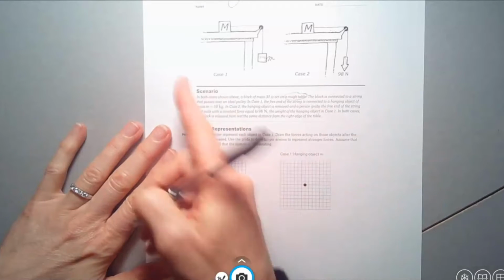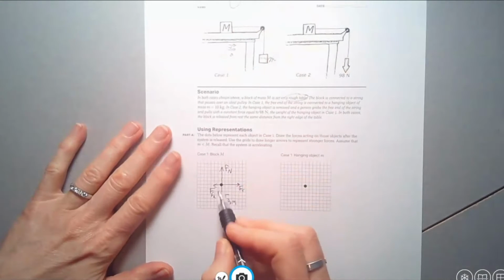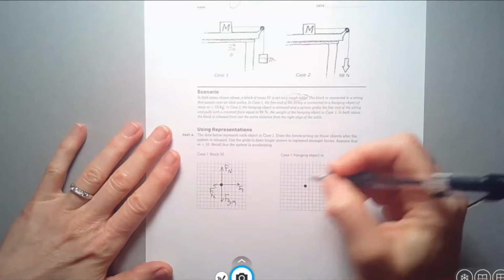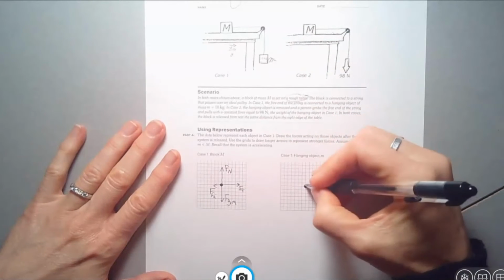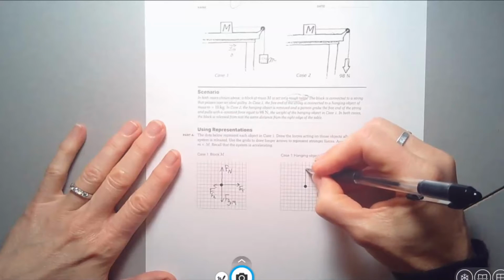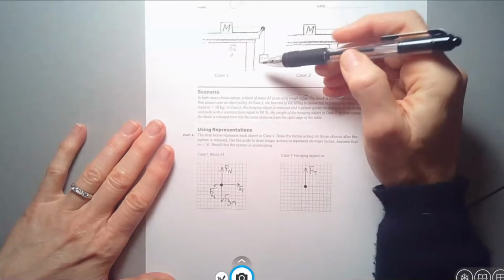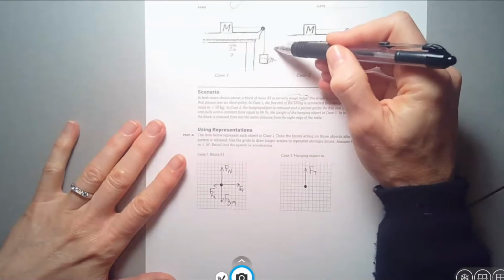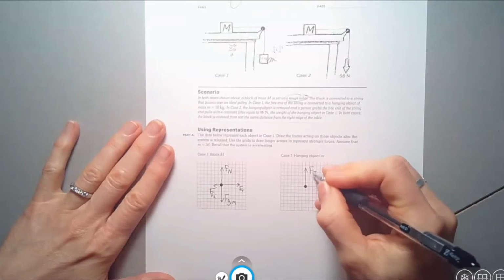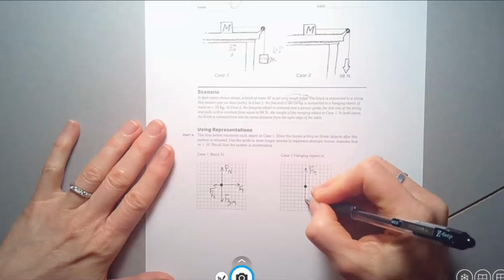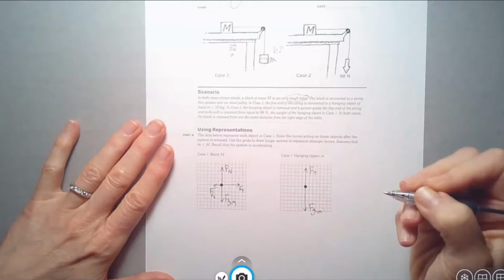Since this is going to accelerate to the right, net force has to be to the right, so friction has to be smaller than tension. For the hanging mass, the tension has to be the same because it's equal and opposite forces. So 1, 2, 3, 4, 5. Here's the tension again, but since it's accelerating down, the weight force has to be bigger than the tension. So we'll make this 1, 2, 3, 4, 5, 6, 7. So there's the weight of this object.